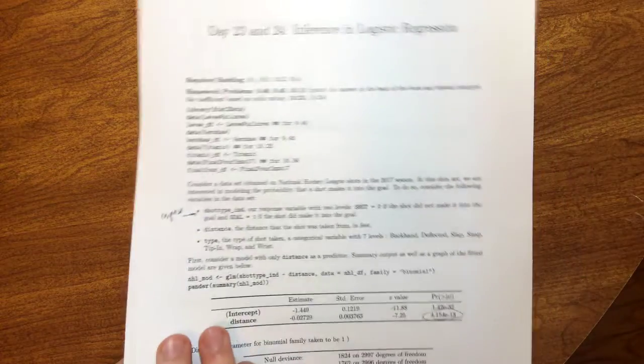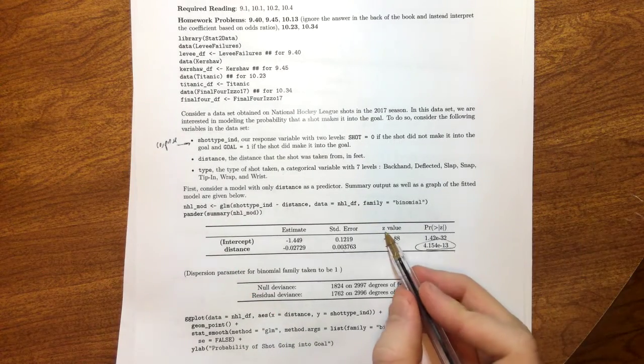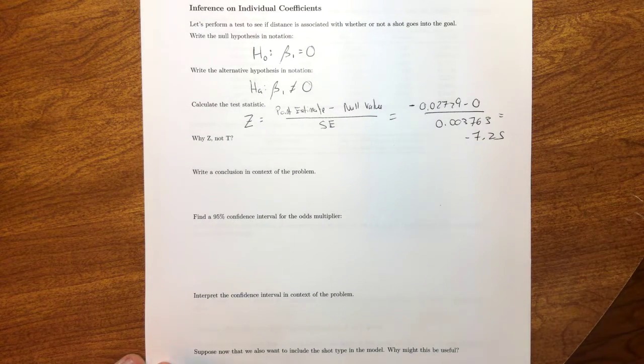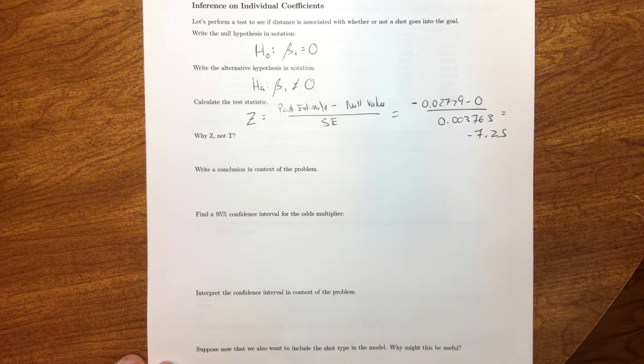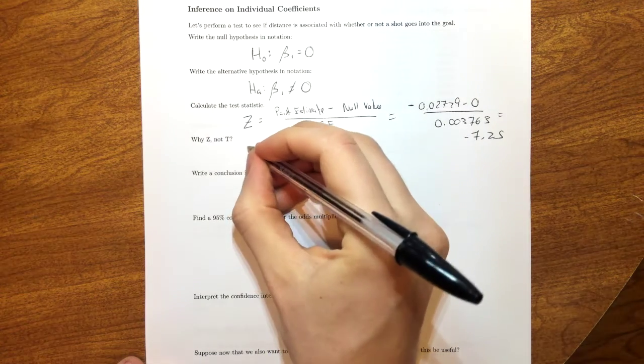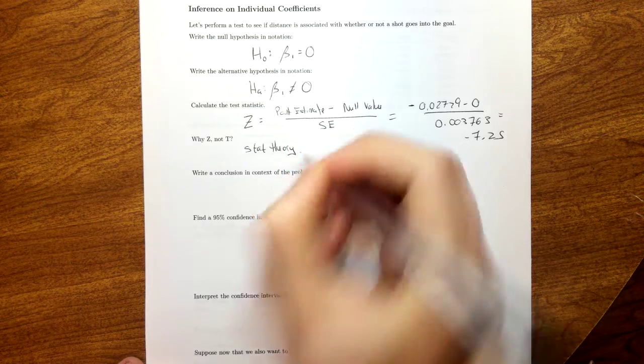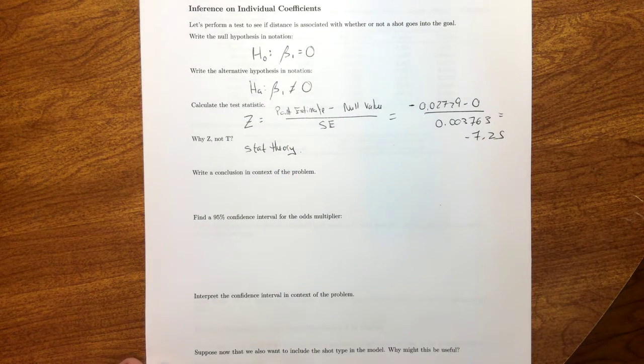And so you'll notice one thing that's different is that now on the table, we're working with a z-value and a z-distribution instead of a t-value and a t-distribution. And so why is that for logistic regression? We're not really going to get into it. We're just going to note that that's from stat theory.